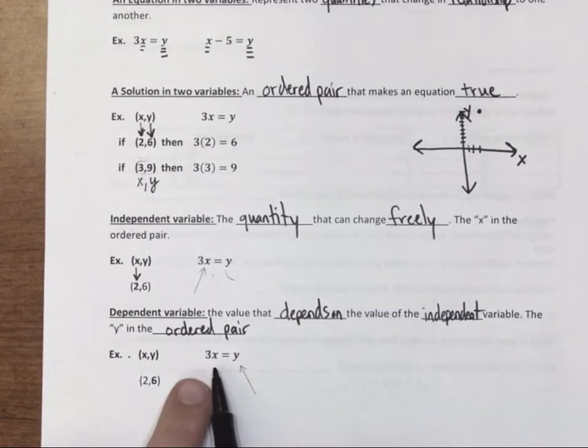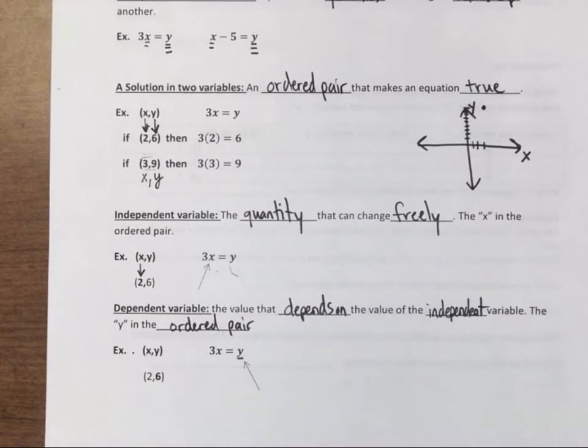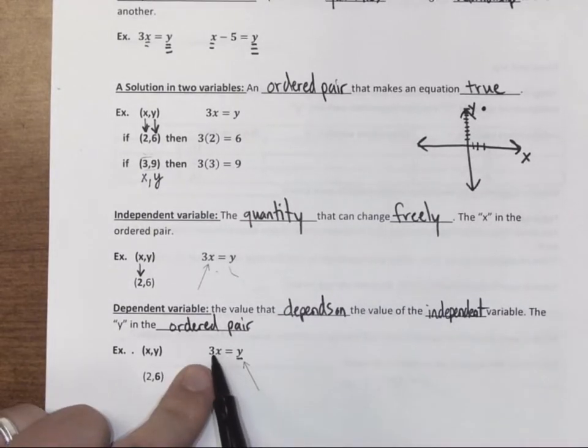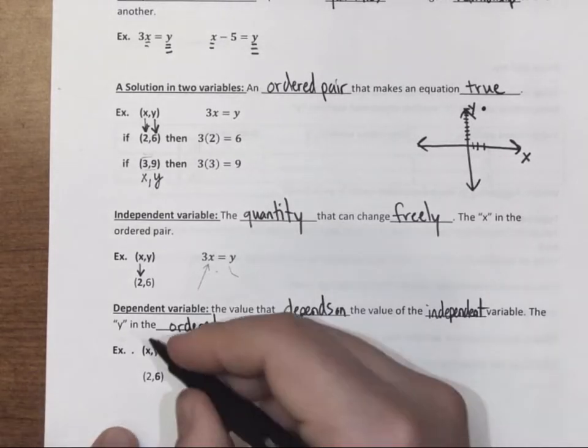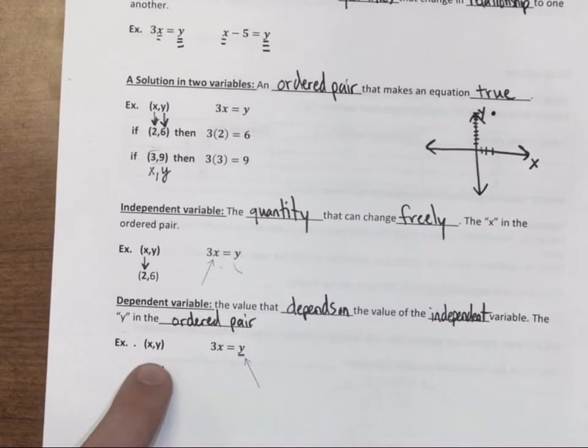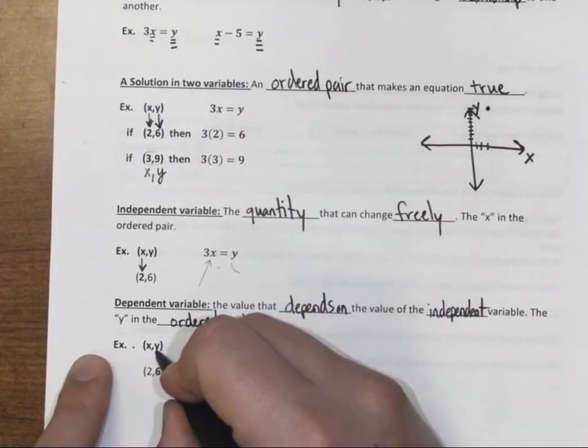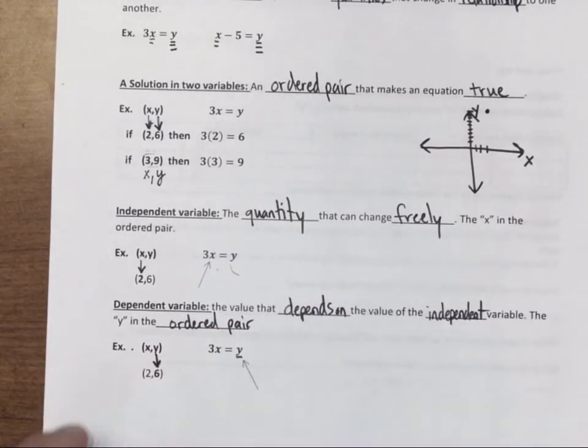For example, in the two-variable equation 3x equals y, this is my dependent variable because it depends on what number you put in for x that will determine your value for y. So remember, my y is always my second number in an ordered pair. So in this case, it would be 6.